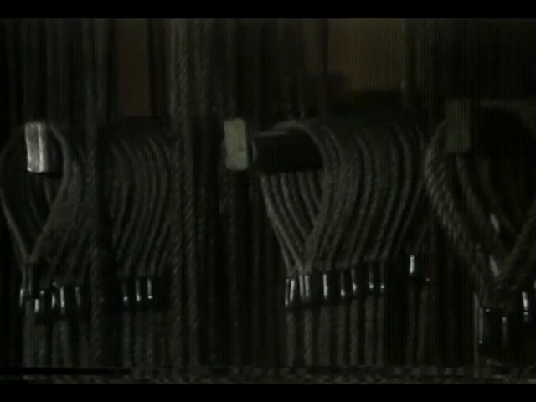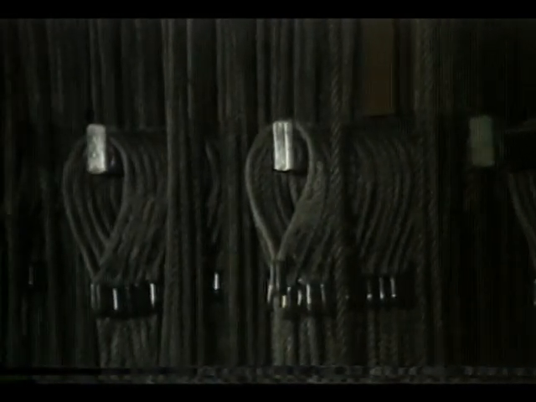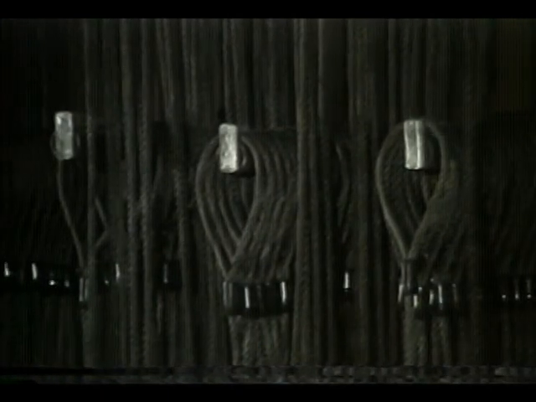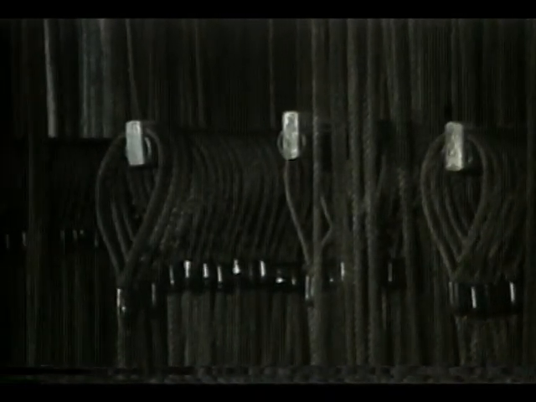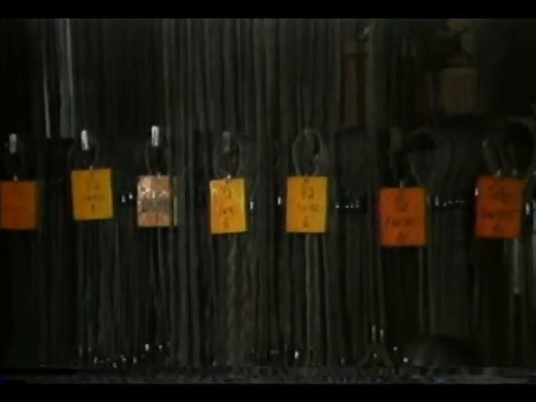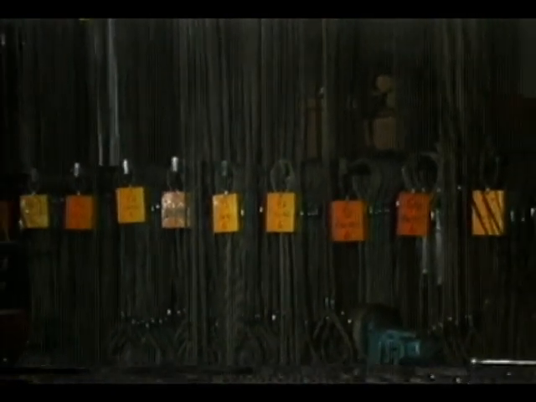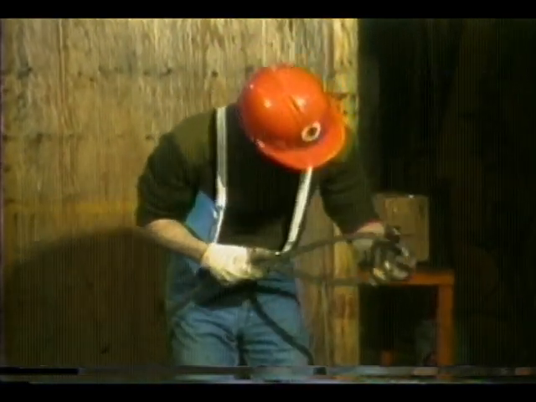Wire ropes require careful use, handling, and maintenance for long and safe performance. Ensure that the correct size, grade, and construction of rope is used. Inspect the rope regularly. Never overload.